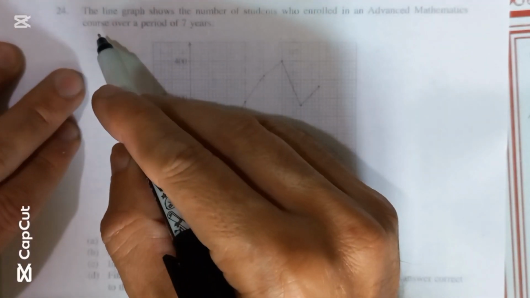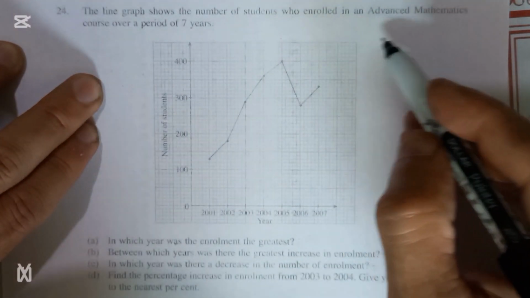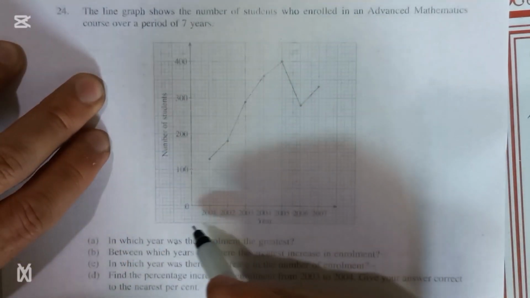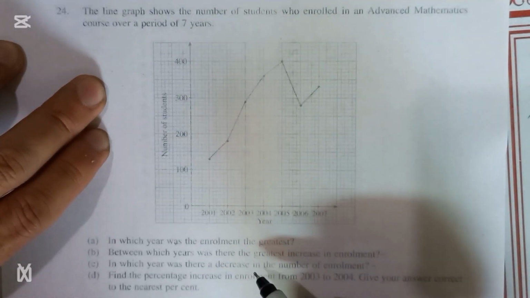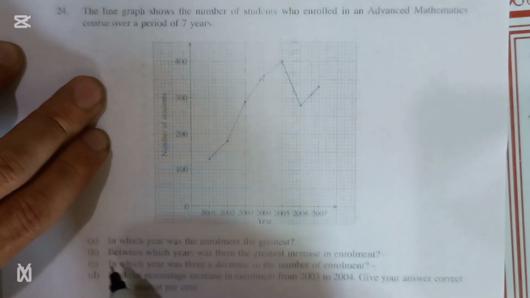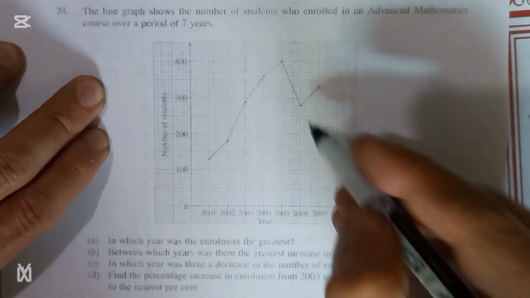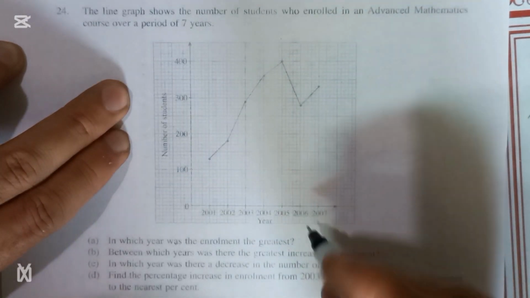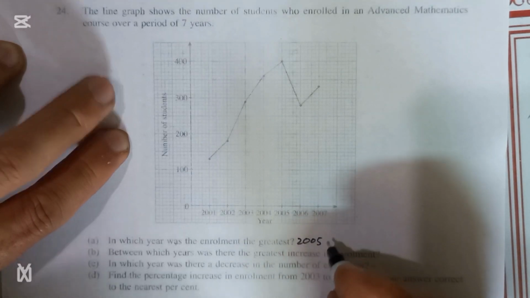The statement of the question is: the line graph shows the number of students who enrolled in an advanced mathematics course over a period of 7 years. So this is a line graph given for 7 years for a particular course. Part A is: in which year was the enrollment the greatest? We can see from the line graph, this is the maximum point, and this is actually 2005. So 2005 is the year.